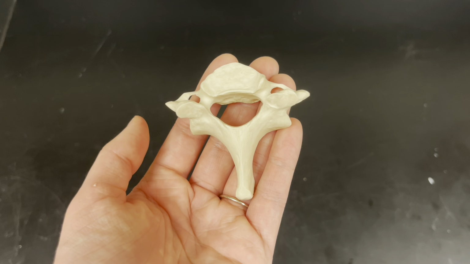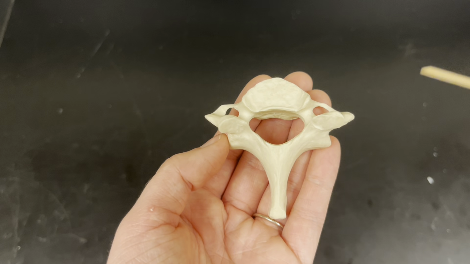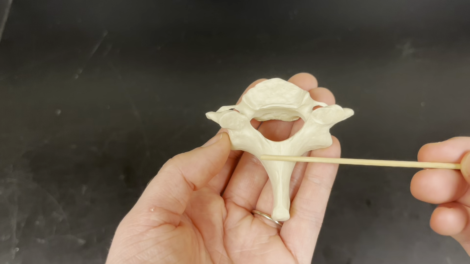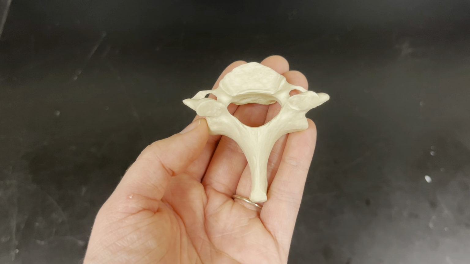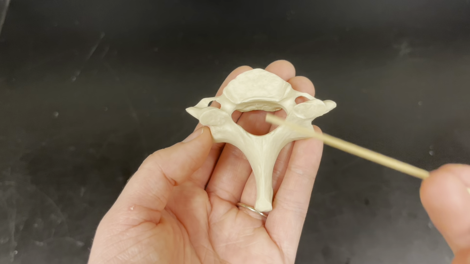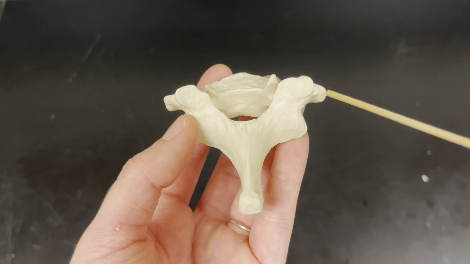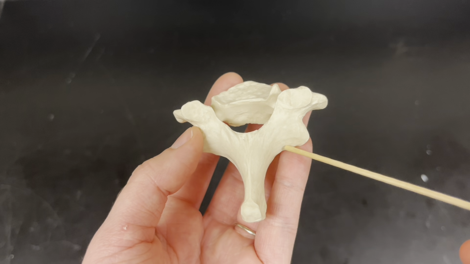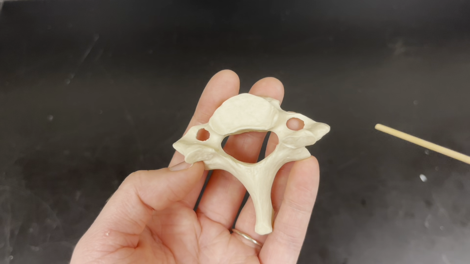Next, let's get into the features of one of your average cervical vertebrae. To start us off, we're going to have the body, the vertebral foramen, and the spinous process. Now those features do not have symmetry because there's only one of them and they're along the midline of the body. However, we do have symmetry on the superior articular facets, the lamina, the transverse foramen, and the transverse process.